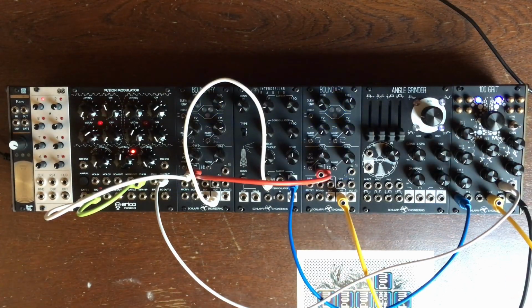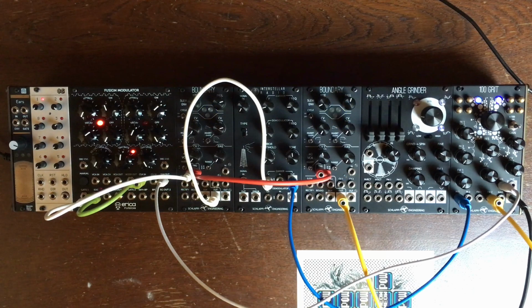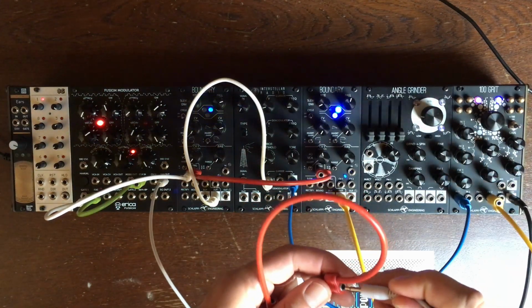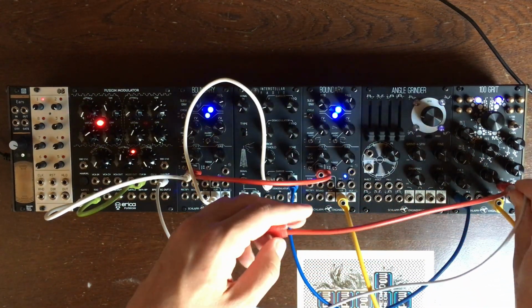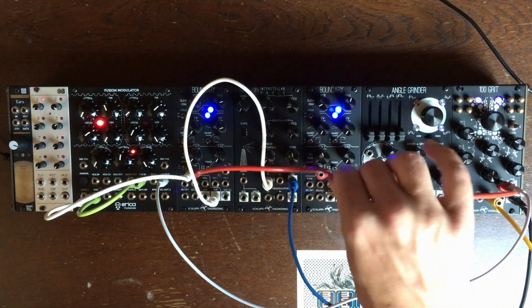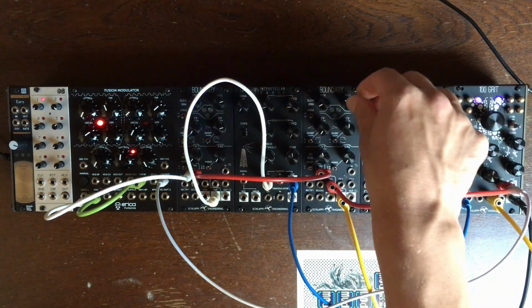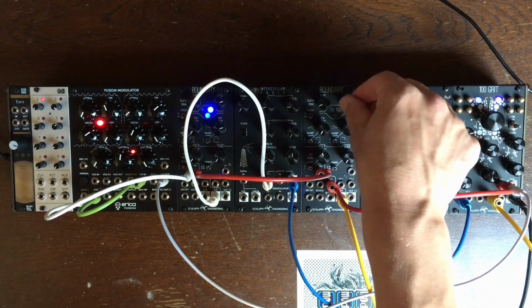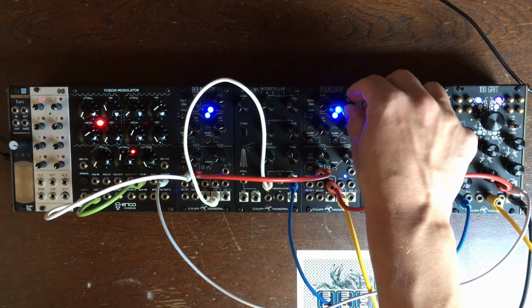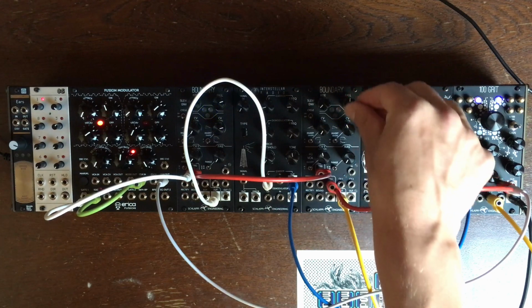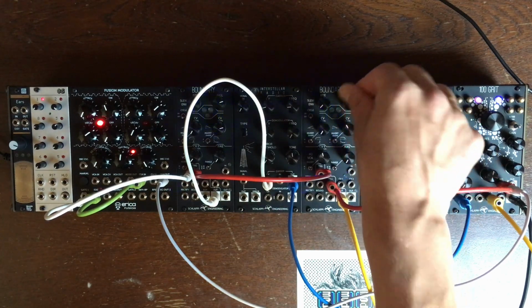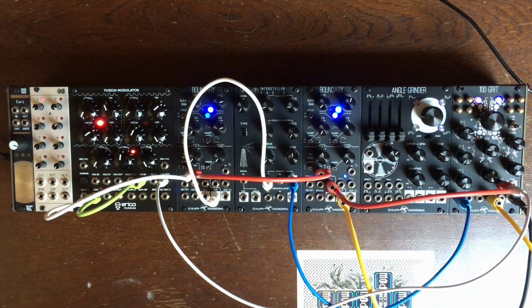And let's modulate as well the fall of the filter envelope. It gives us somewhat of a different type of kick drum every time.